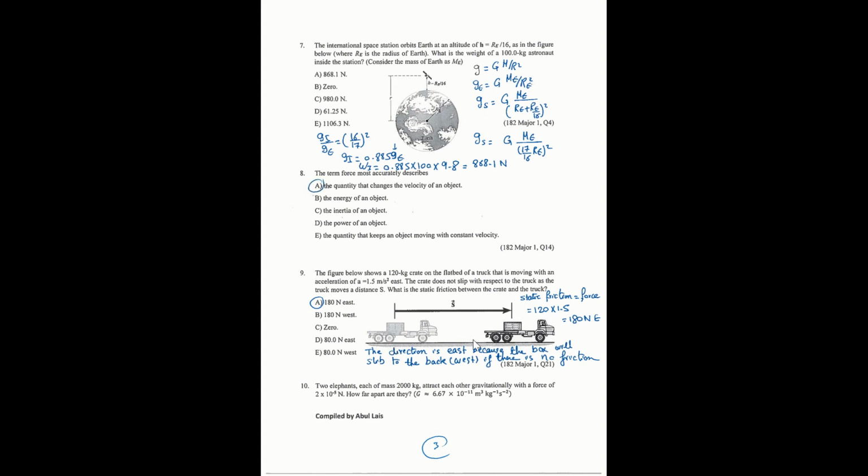So one more time, the truck is moving towards the east and this box would go backwards like this. If you don't want it to move backwards, then you must apply a force, which is the static friction. So this static friction must point towards the east, towards this direction.